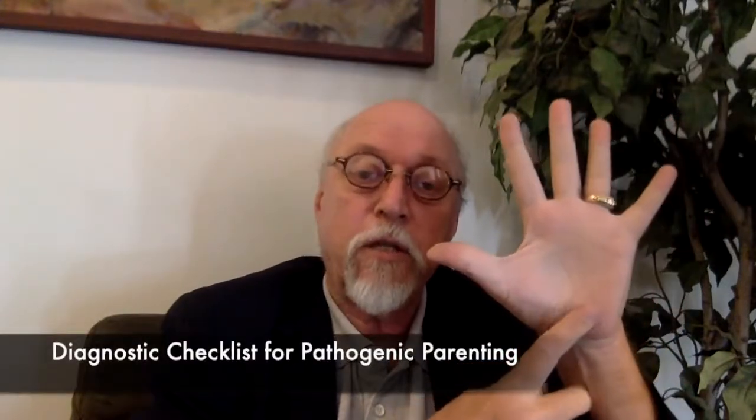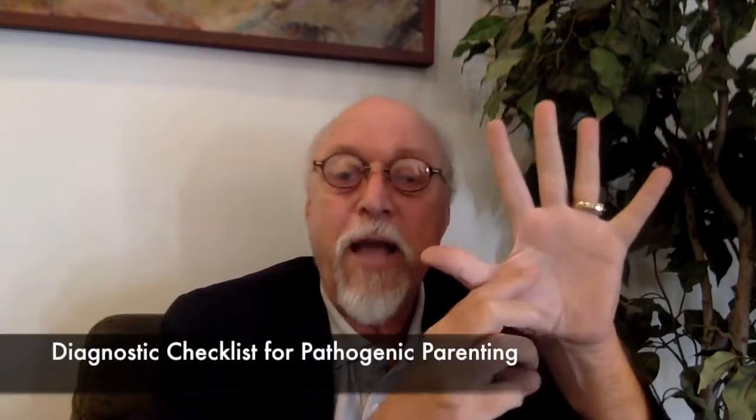In addition, the other instrument is the diagnostic checklist for pathogenic parenting, and that's looking at 3 symptoms. These 3 symptoms always emerge when one parent tries to use the child as a weapon against the other parent. The weaponization of that child will leave 3 telltale symptoms in the child's symptom display. Attachment bonding suppression toward a normal range parent, first symptom. You never see that. You never see a child rejecting a normal range parent. So that's the first symptom.